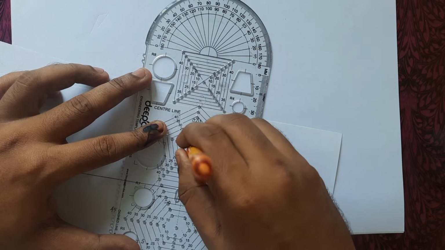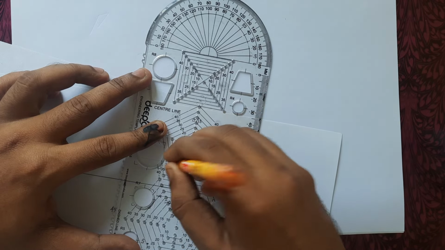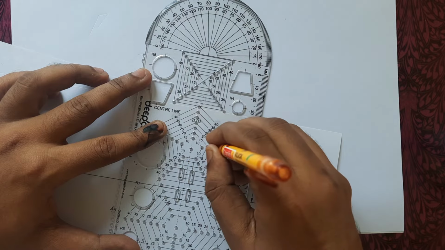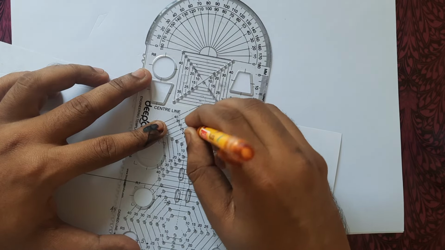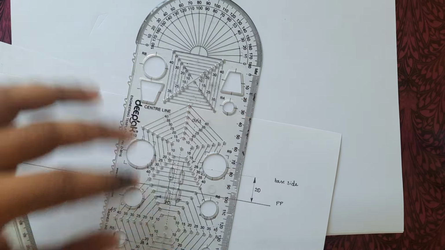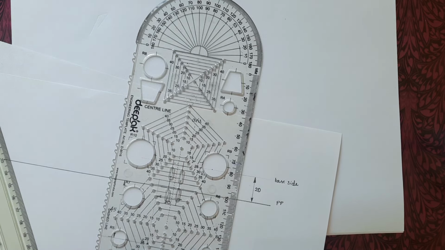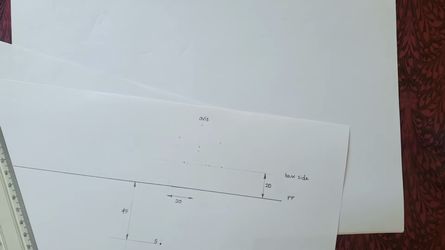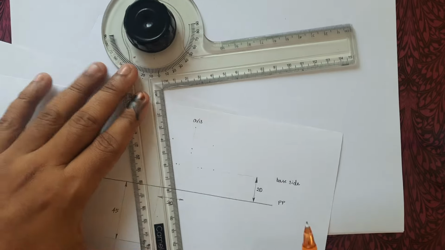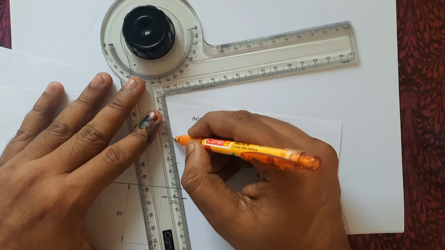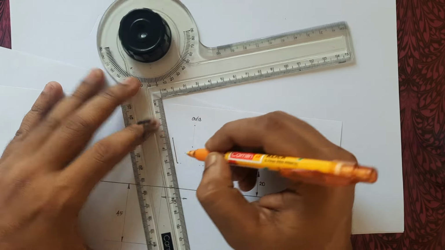This is the center point, and this is the 20 mm point. Yeah, fine. I have marked all the 5 points of the pentagon by using the template itself. Now I can thicken the edges or connect the corners.